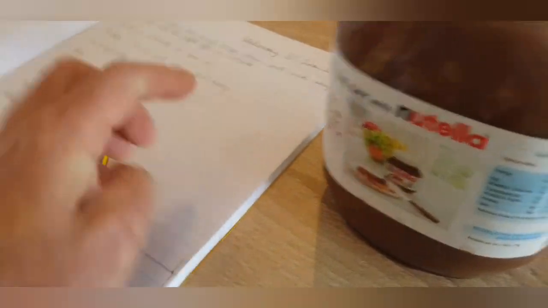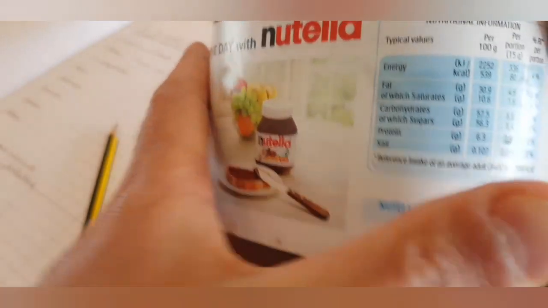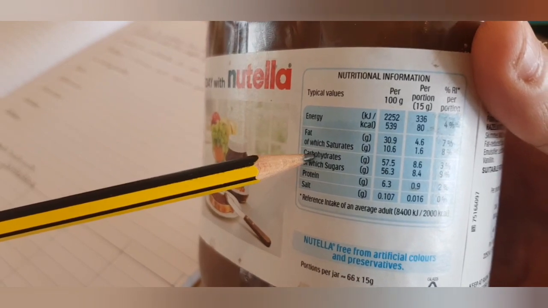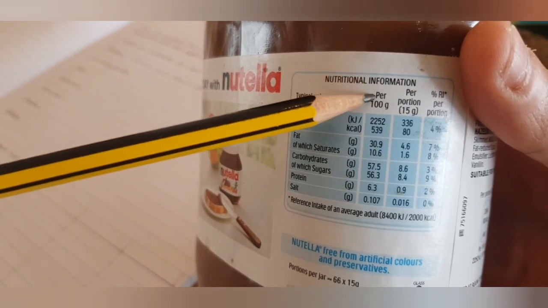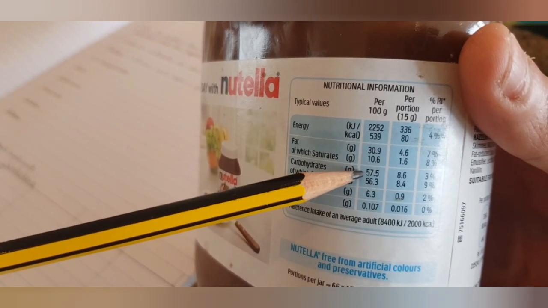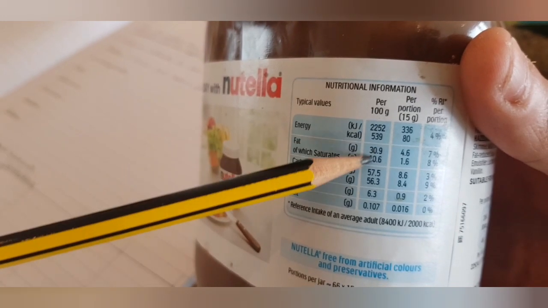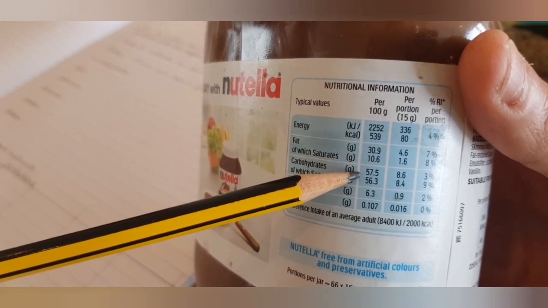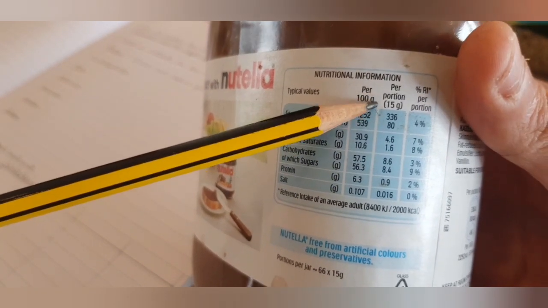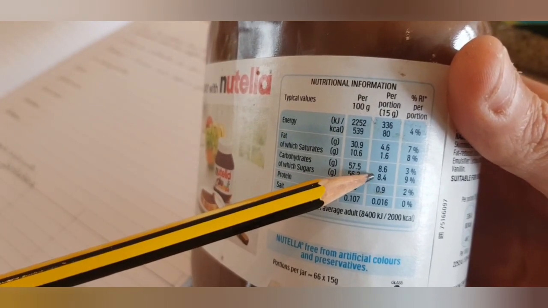Alright, so let's have a little look here. My first thing there is carbohydrates. I'm looking down here for carbohydrates, and I can see it is here. I think it tells me for every 100 grams, how many grams are in here. So there are 57.5 grams of carbohydrate in every 100 grams. That's the same as saying 57.5%. And they're saying that for every portion, which is a tiny portion, you will get 8 grams. But for me, it's probably double that.